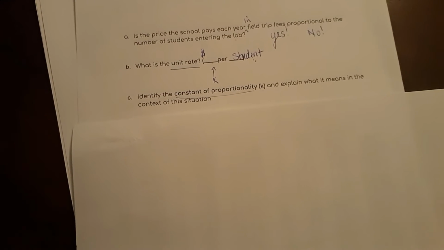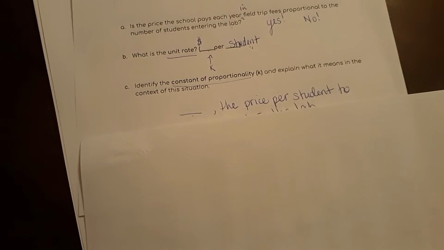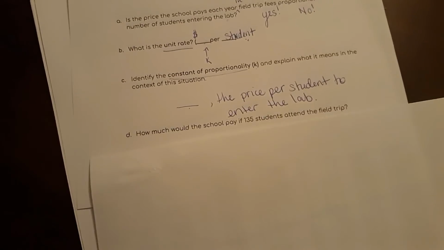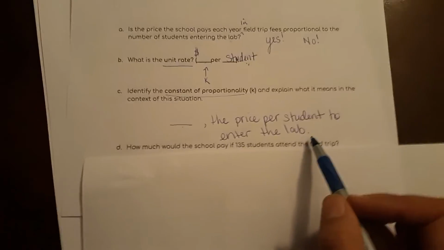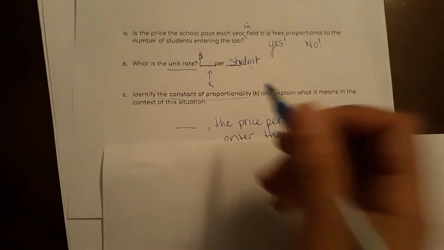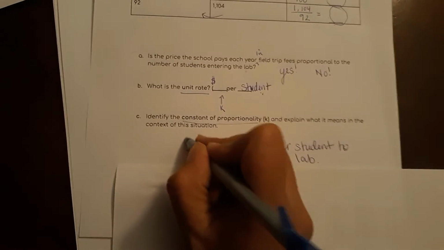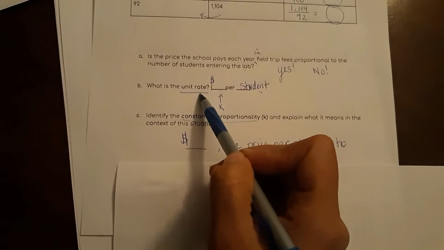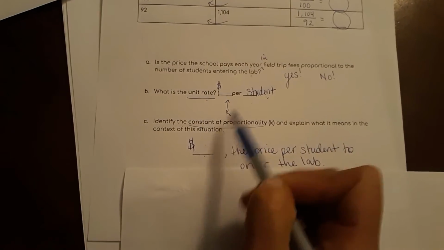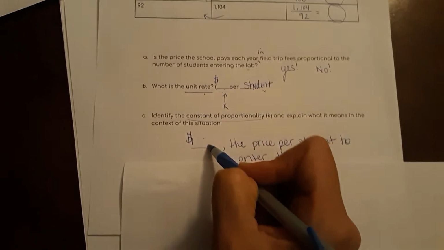And so if you said that it's the price for students to enter the lab, you're correct. I want to know what is that price. So again, you bring that down from the unit rate, whatever number you put here. We'll also go here.